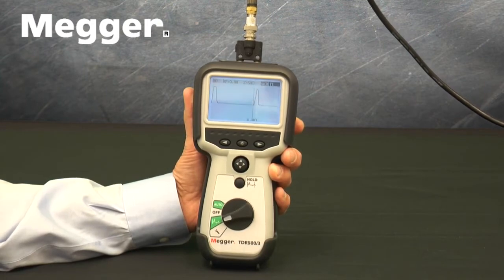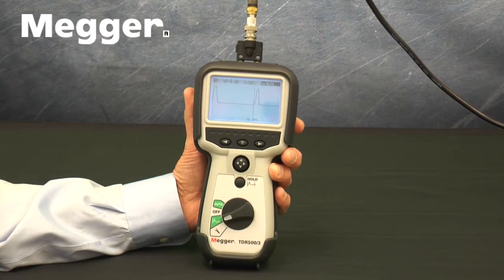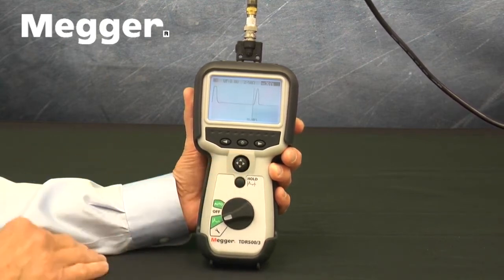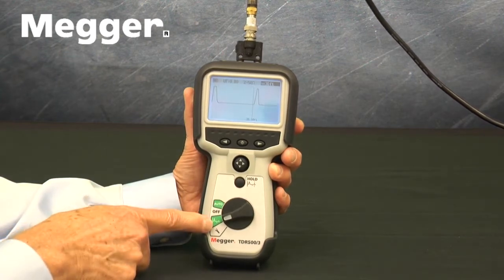In this auto mode, the user only has to set the velocity of propagation and move the cursor to find the distance to any events. Select the green background trace icon for manual operation.